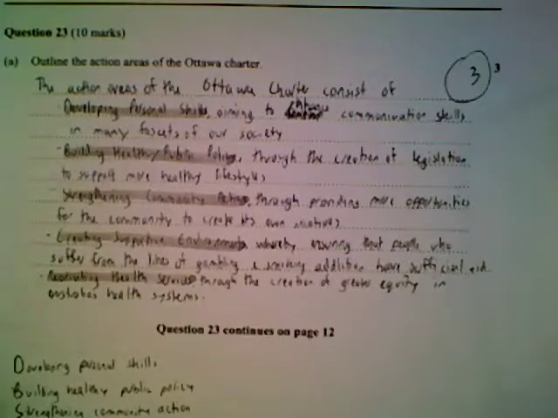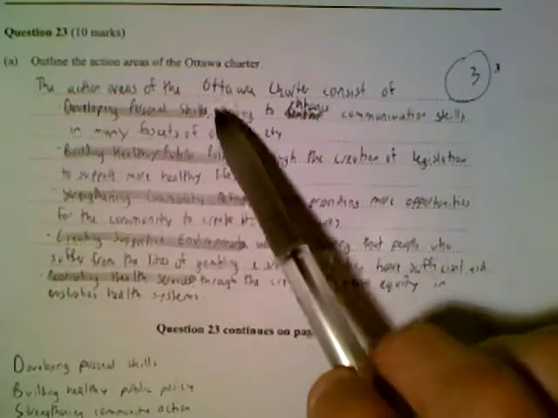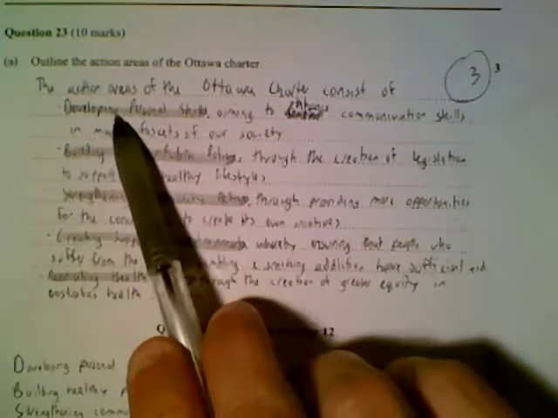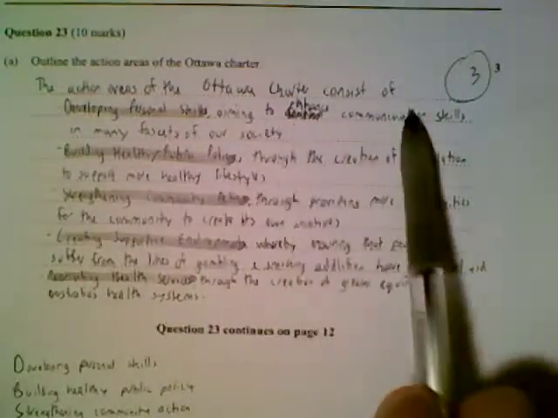So again, the students that were unable to come up with a response along these lines of outlining the action areas of the Ottawa Charter would not be able to achieve the full marks of 3 out of 3. You needed to state the action area and give a little explanation or indicate the features of each area to get full marks.